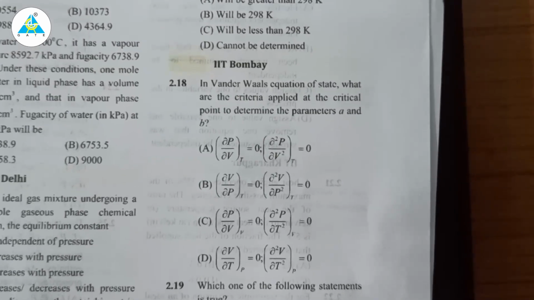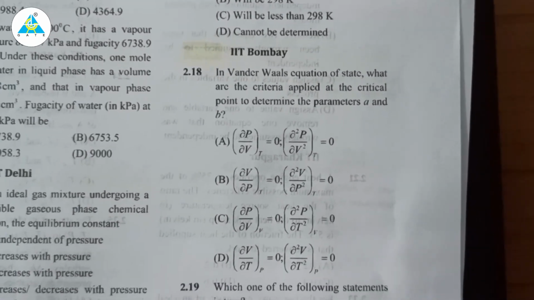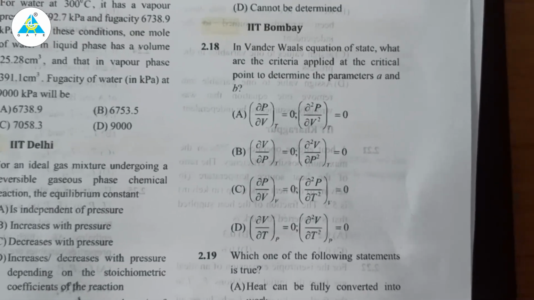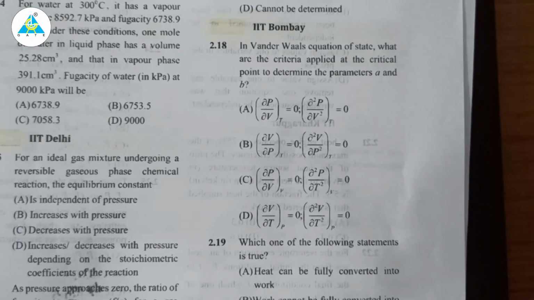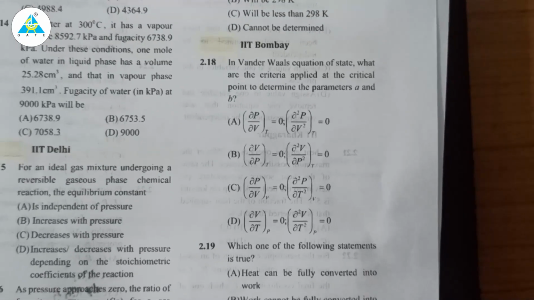If you remember our diagram, at the critical point, if you draw the PV diagram, both the first derivative and the second derivative should be equal to 0 at the inflection point. Okay, so I hope you understood. So the option will be what? Your option will be option A. So this is your GATE 2005 question. Clear? I hope you understood.